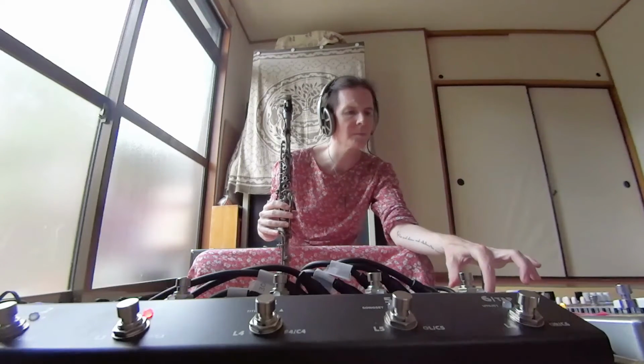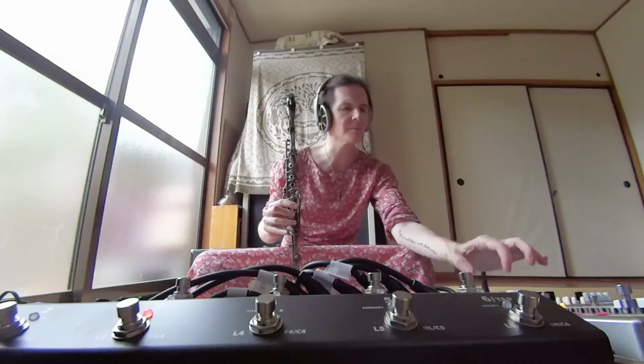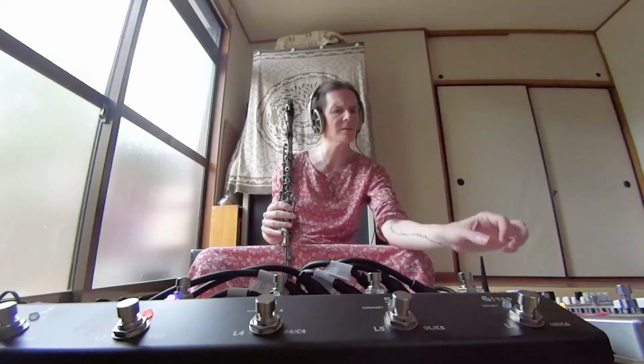We'll move on to the dense. So this is the more plate-like one. This is with the size pitch at 9. Yeah, you can hear the more kind of metallic quality of this one, I guess.